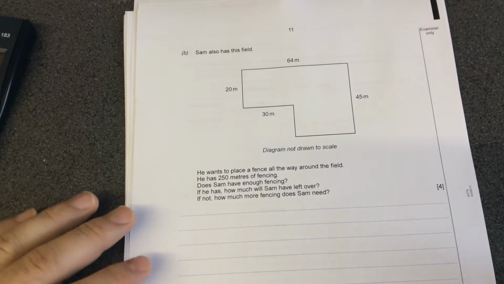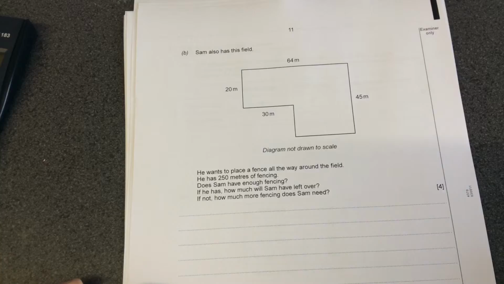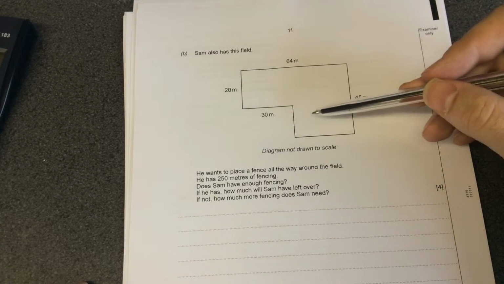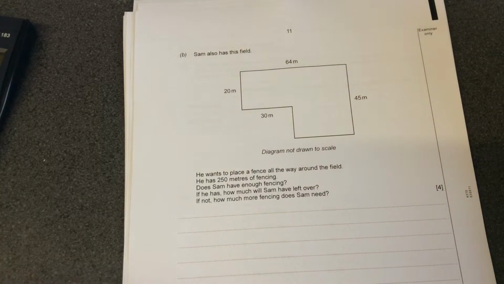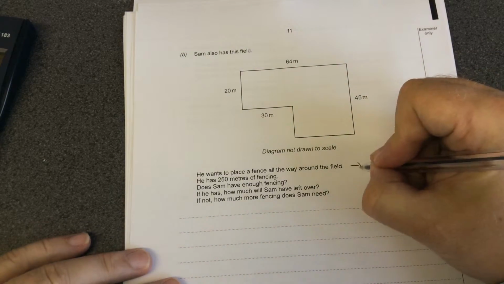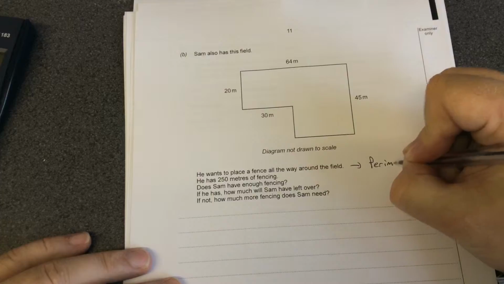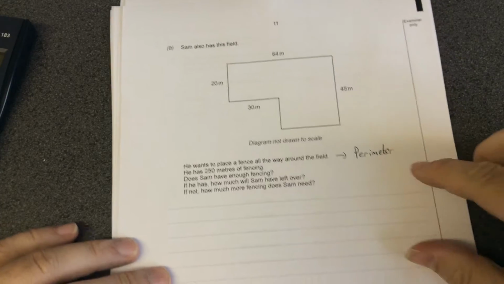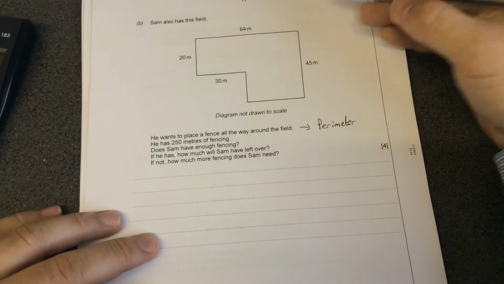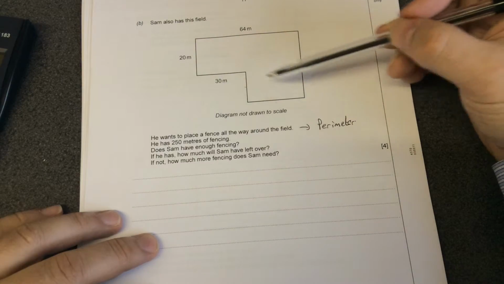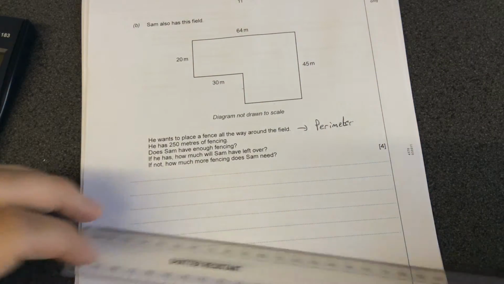Right, question 9. Sam also has this field. He wants to place a fence all the way around the field. He has 250 meters of fencing. Does he have enough? So because it's around the field, this is the perimeter, the distance around the outside of the shape. So when I'm working out the perimeter of this shape, I can see I've got 2 lengths I don't know. So I've got to think about these lengths.